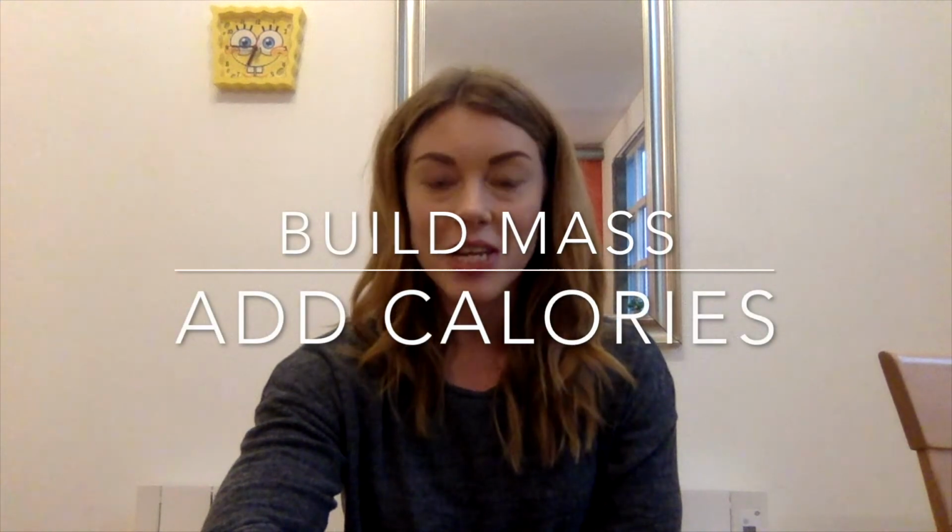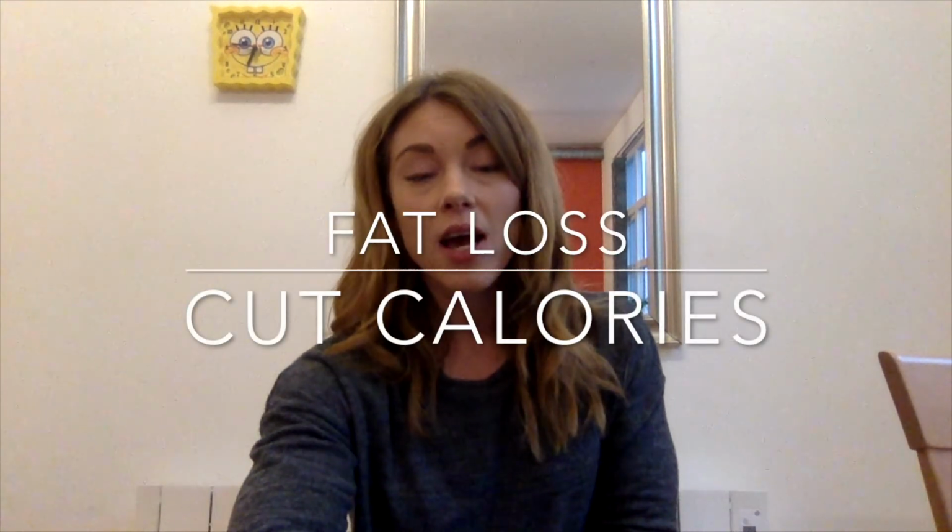If they are looking to build lean mass, it is person dependent as to how easily they store body fat, but I would say look at introducing a 200 calorie a day surplus. That's giving you 1,400 calories over the week as a surplus. If the goal is fat loss, I would initially look at a 500 calorie deficit as a general rule per day. That's a really nice starting point for people.